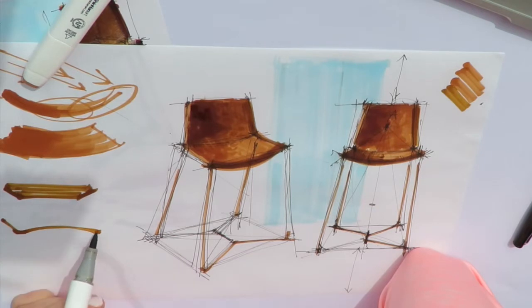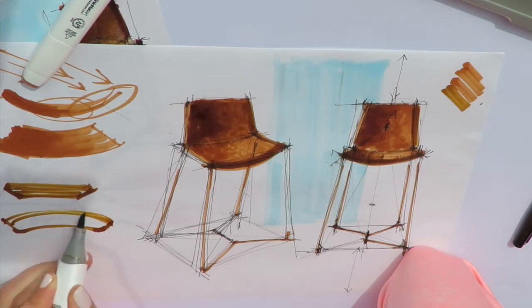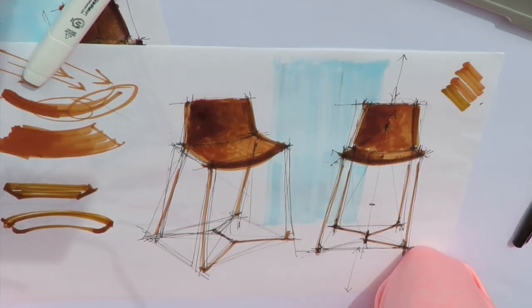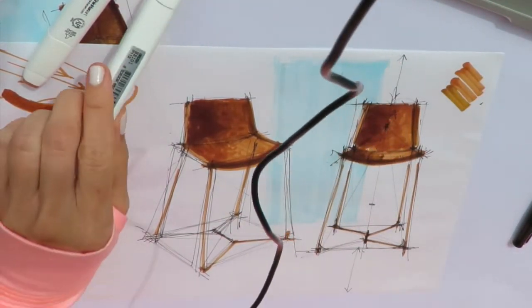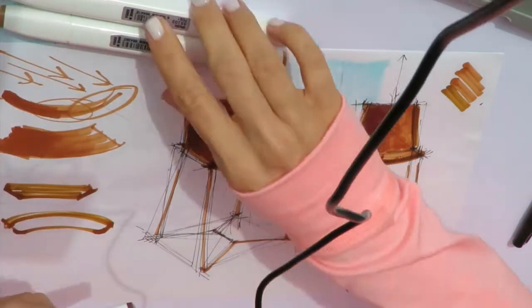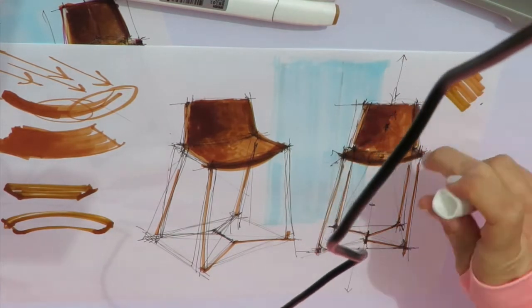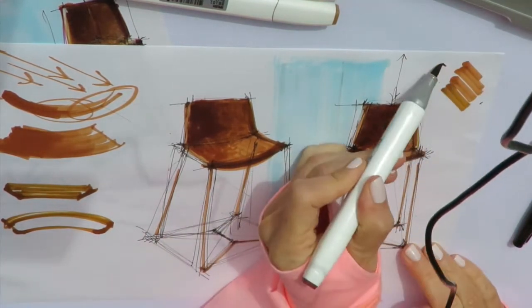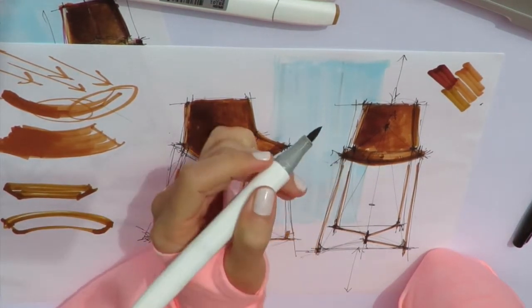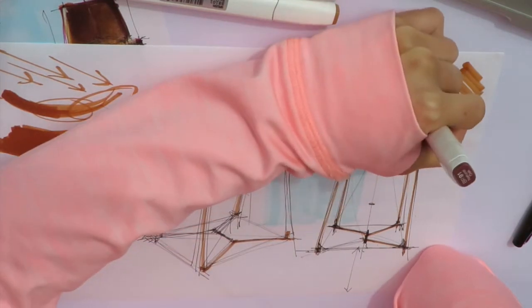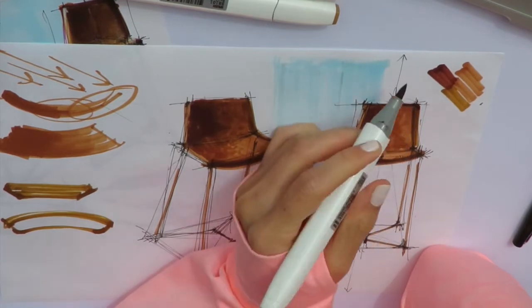So we have this nice little curve of the back of the chair. So once again, the very left side of it will be the lightest part, this thickness of the back of the chair. Then there will be a beautiful gradient on this curve, and the very right side will be the darkest one, and I will take now a chocolate brown color. It's a little bit darker, 2 tones darker than the previous brown marker I've used.